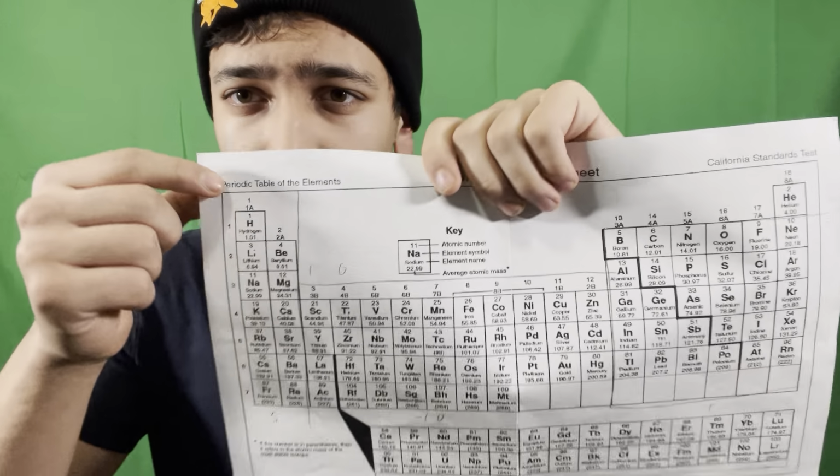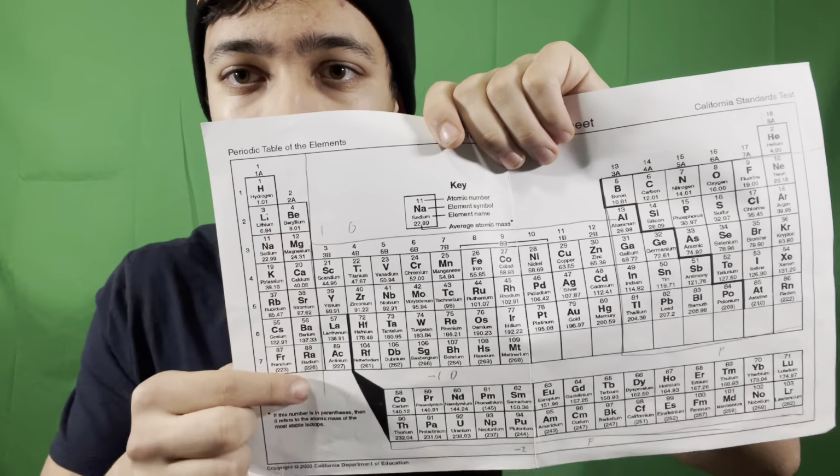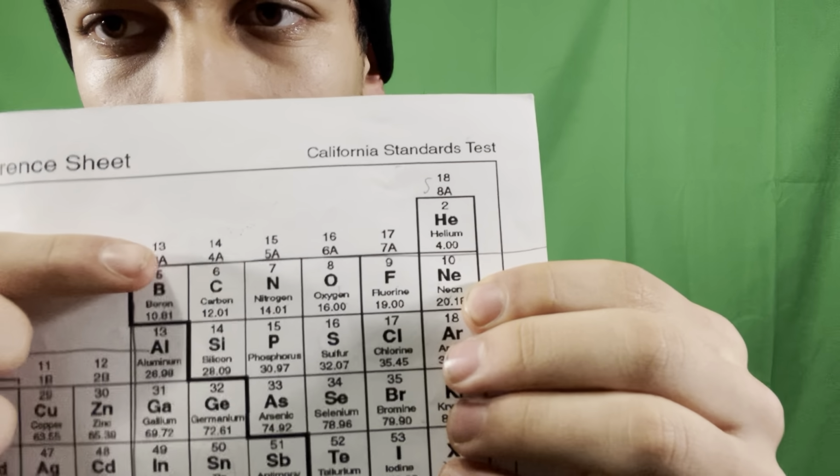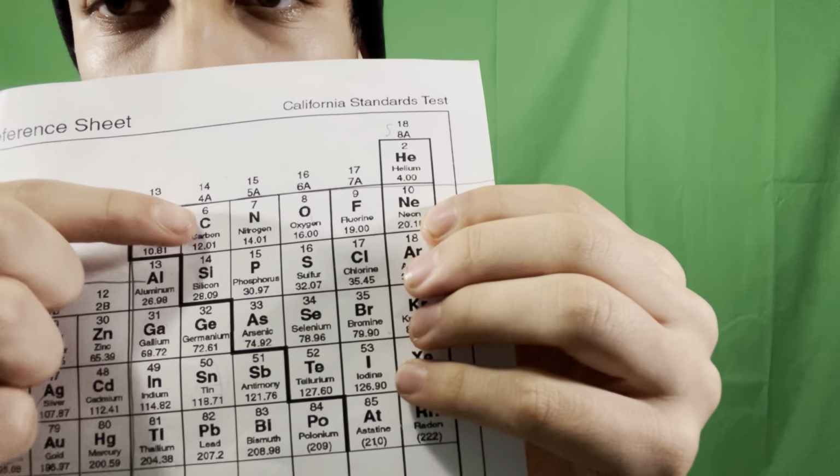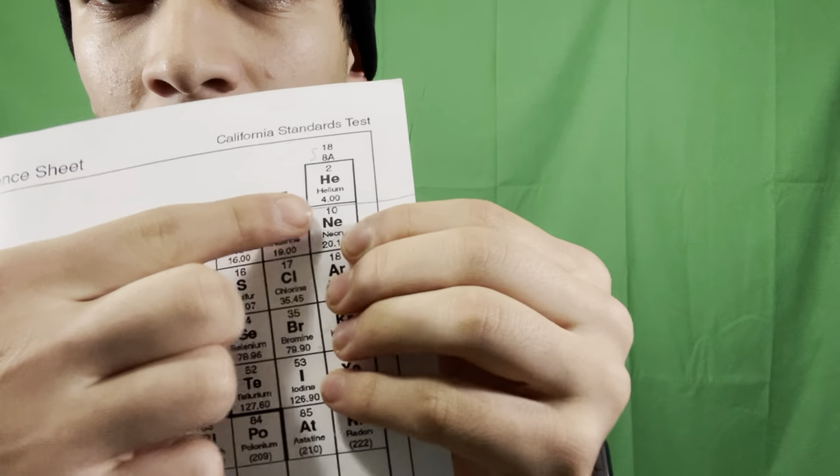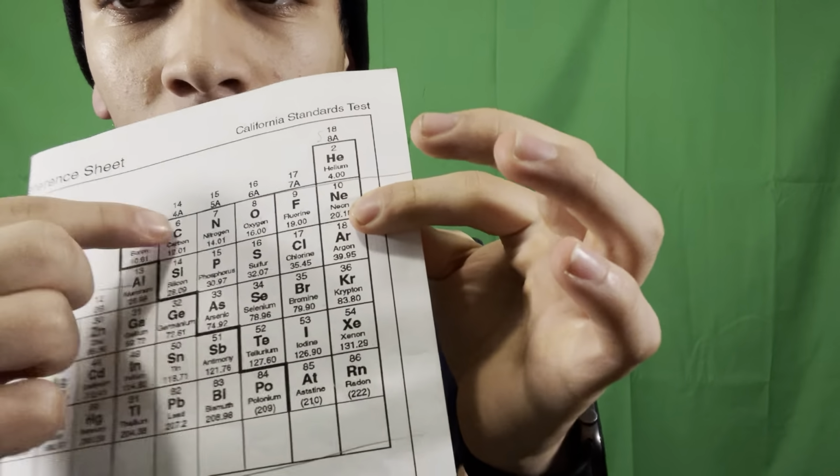The s block consists of the alkali metals and the alkaline earth metals. Easy stuff, especially for you smart people. You're taking chemistry, you gotta be smart for that. Now we move on to the p block: boron, carbon, nitrogen, oxygen, fluorine, neon, and all the way down from there.